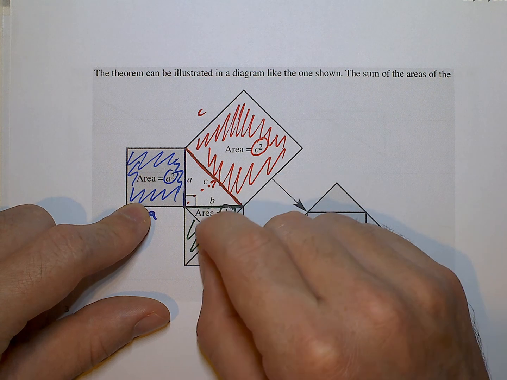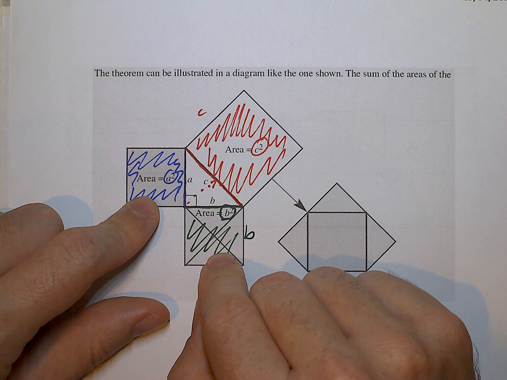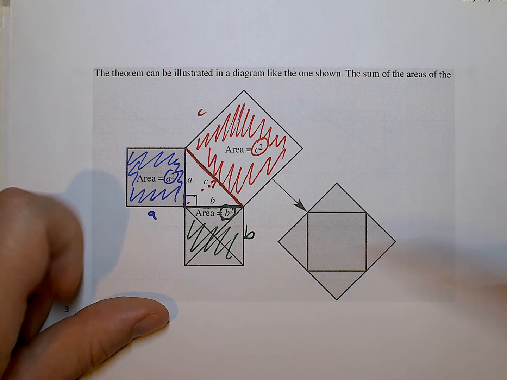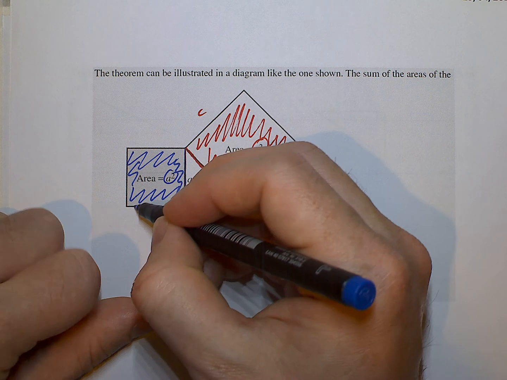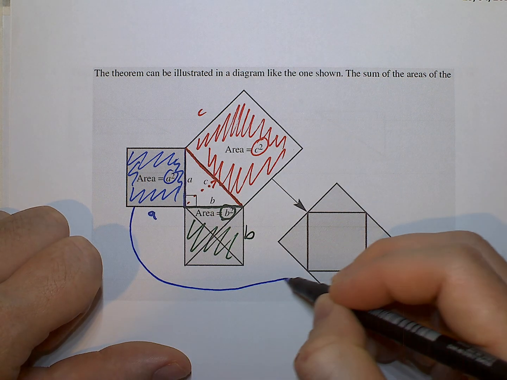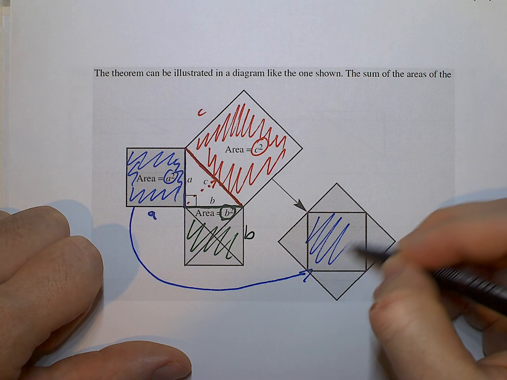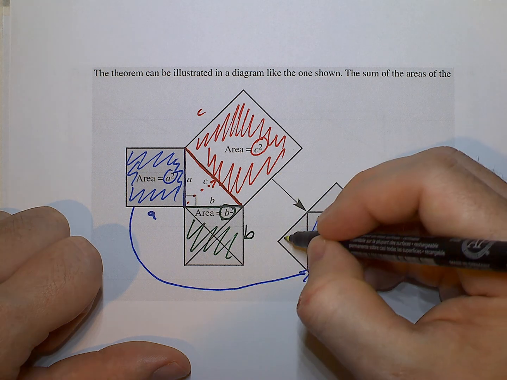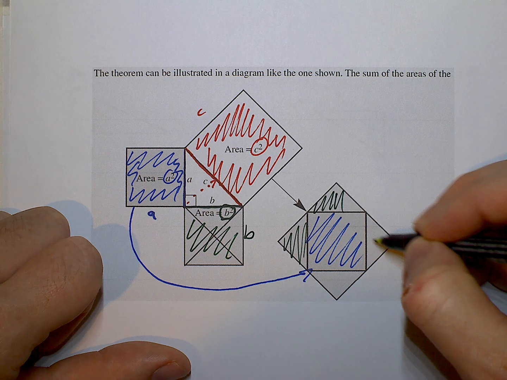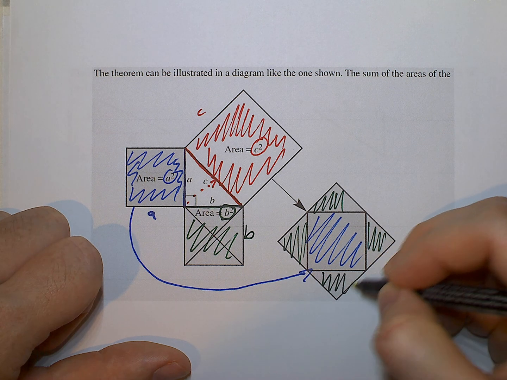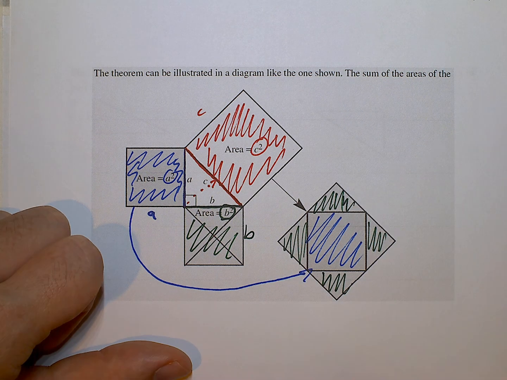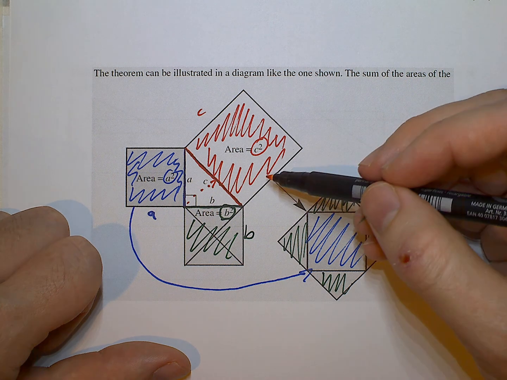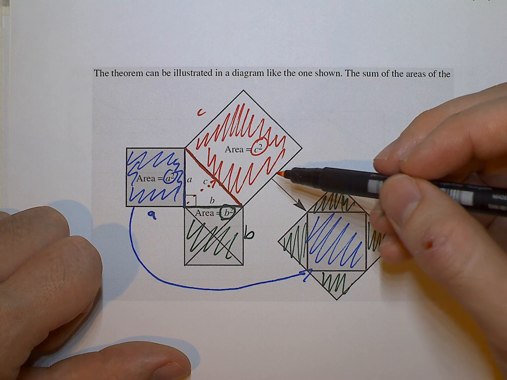Well, what if we were to break these two up to form a different shape, like a bigger square? If we take this square and pop it in the middle, and then get this square and break it up into 4 triangles, we have a shape that is exactly the same shape and exactly the same area.